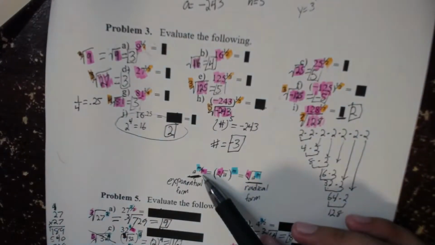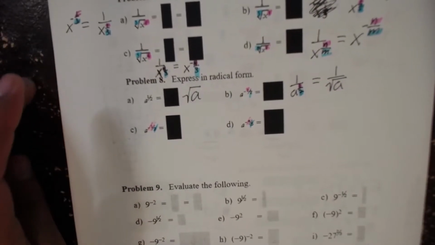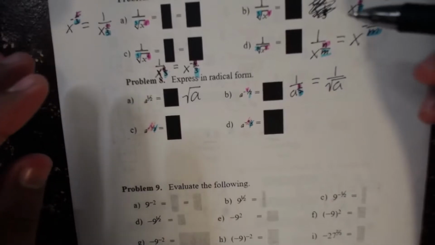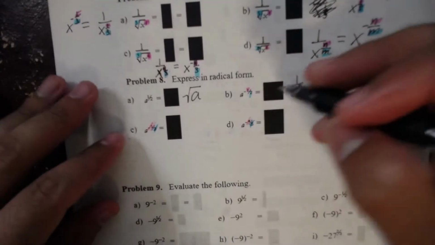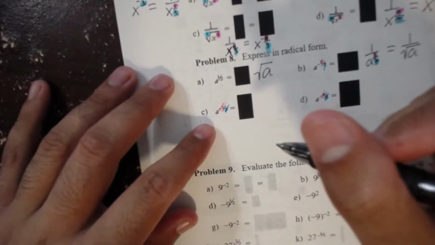We are going from, notice that this is exponential form, which is what we have over here, and we want to go to a radical, and it has to be a positive. You won't be able to write it as a radical unless it's positive. I don't think you can do the negative, so you're going to have to write it as a positive radical, because I don't think there's such a thing as a negative radical.